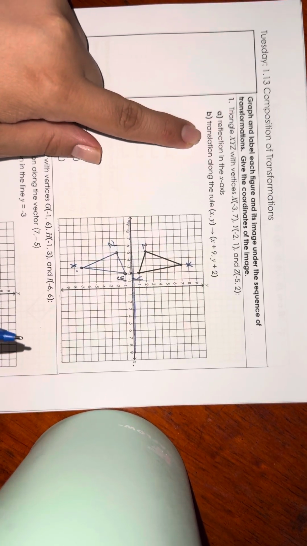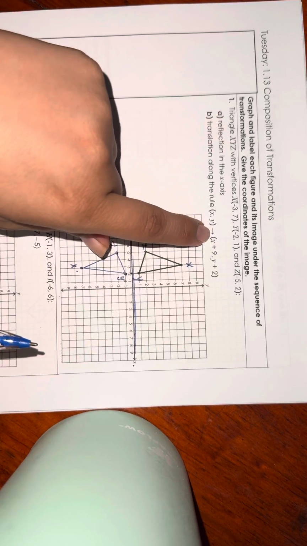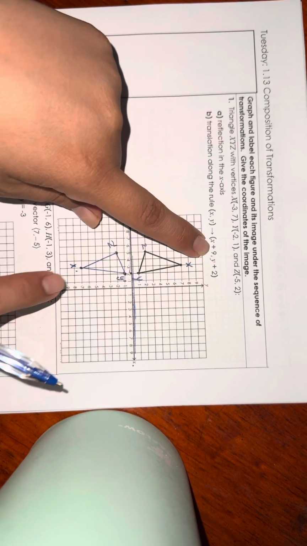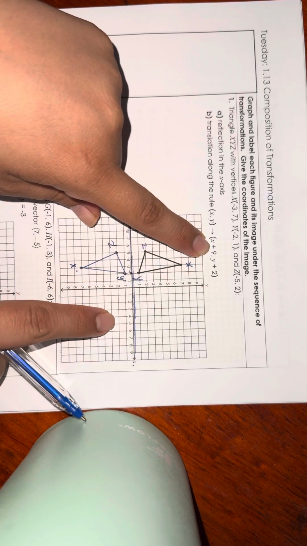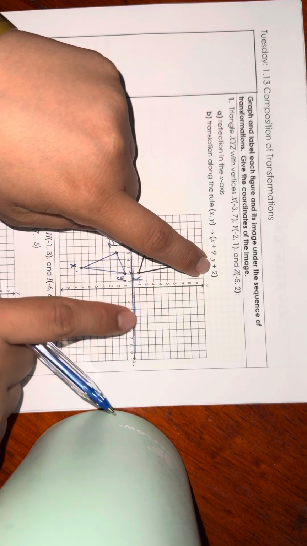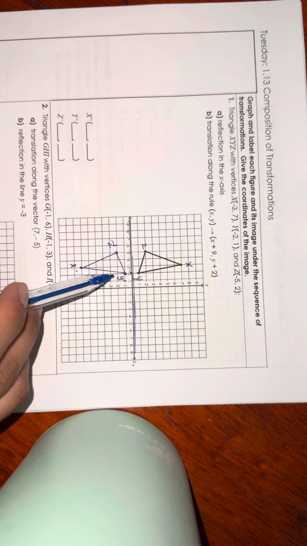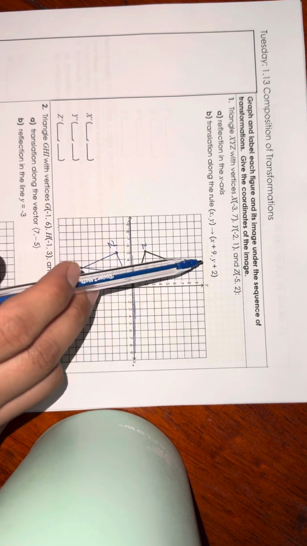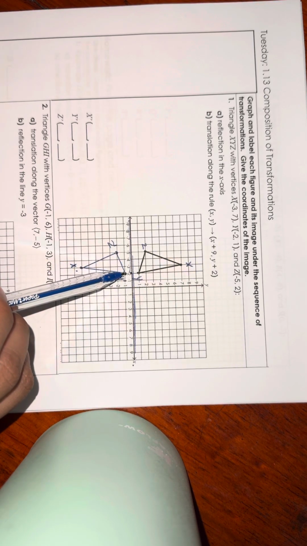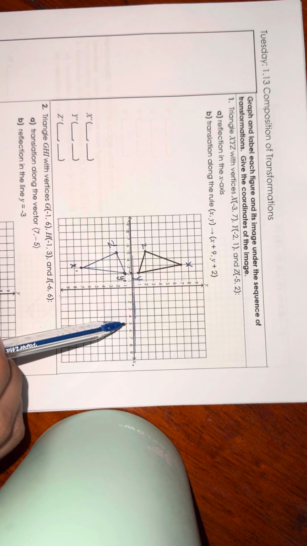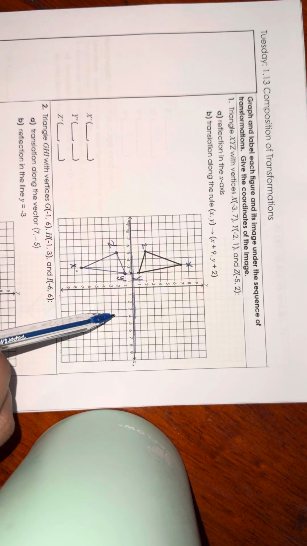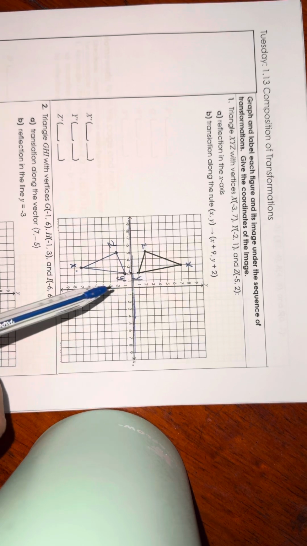And then B, we are going to translate, which is slide it. Each point is going to slide x plus 9. So that means that it's going to move 9 to the right, and y plus 2 it's going to go up 2. Remember, you can just add to the x coordinates and add to the y coordinates, or you can count one at a time. Count 9 forward and 2 up.